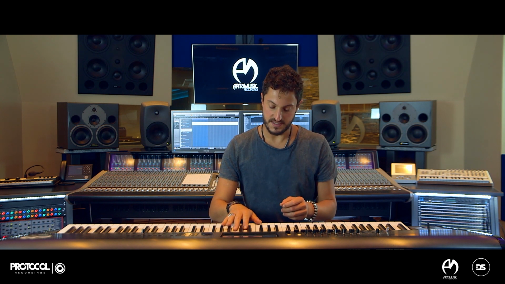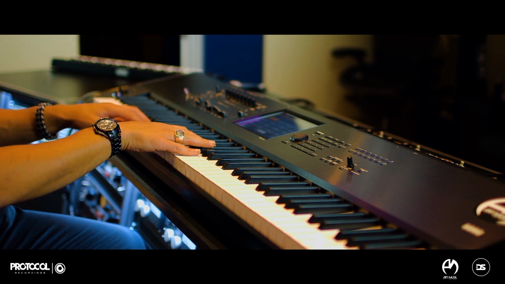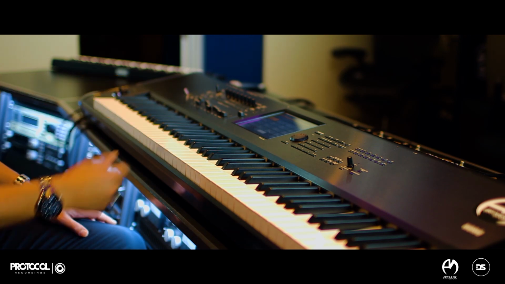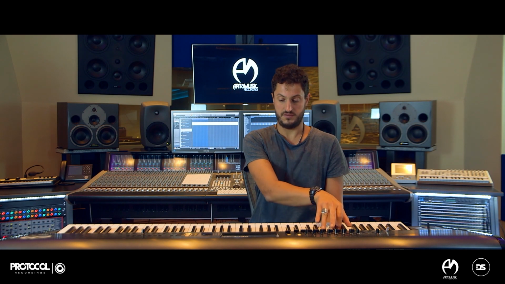But to explain the concept I was trying to show you in Logic, it's very simple. This is a B minor chord, which is made by B, D, and F sharp, and this is the C3 octave. You can do it on this octave, or this octave.